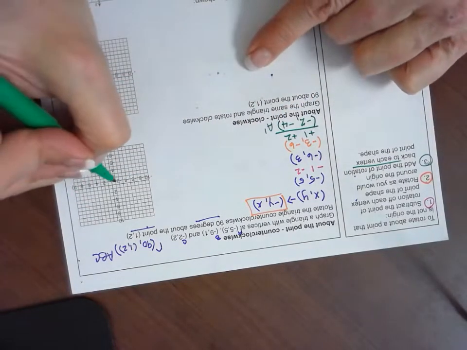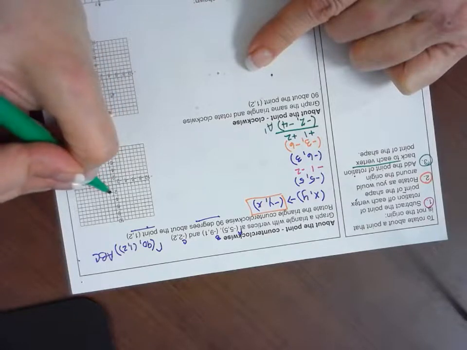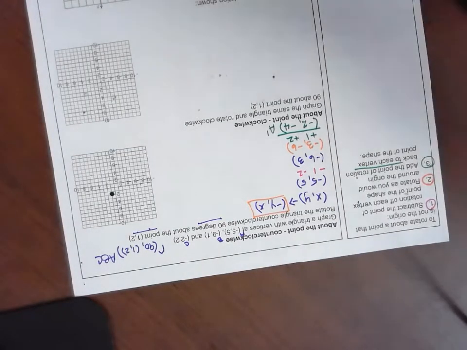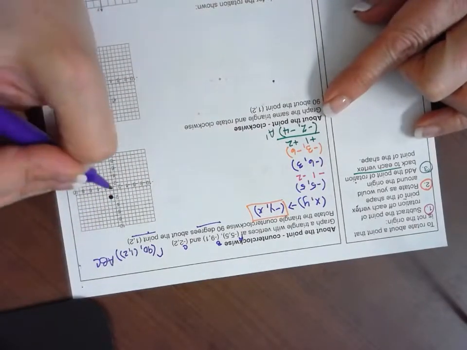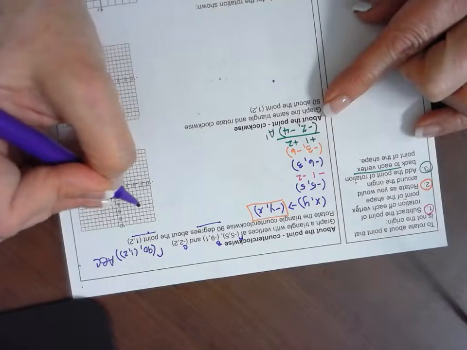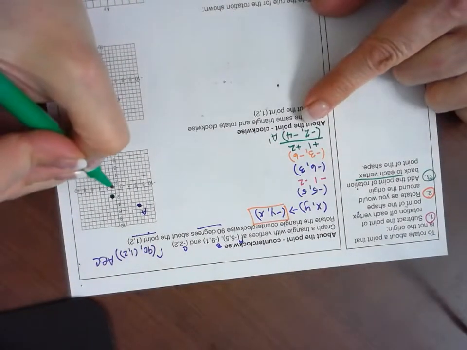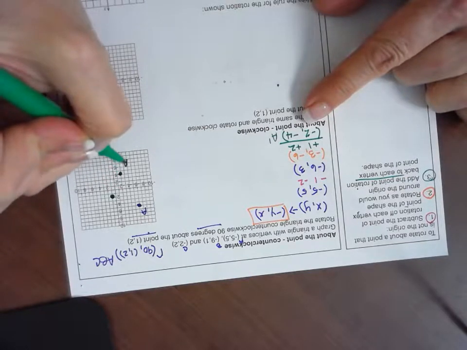Alright, so here's my point of over 1 up 2. That's my point of rotation. My original point was -5, 5, and my new point is going to be -2, -4.